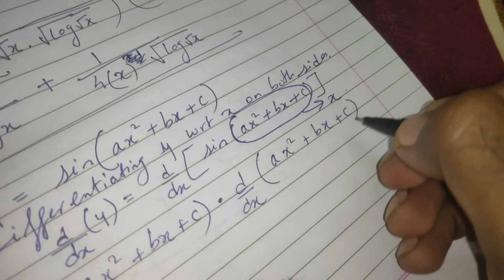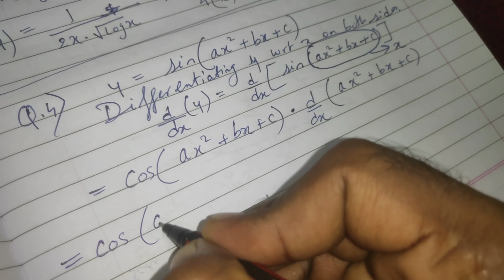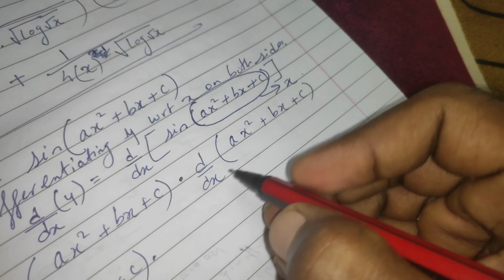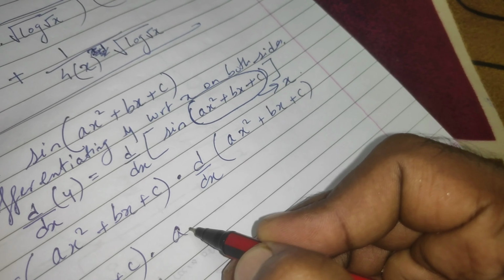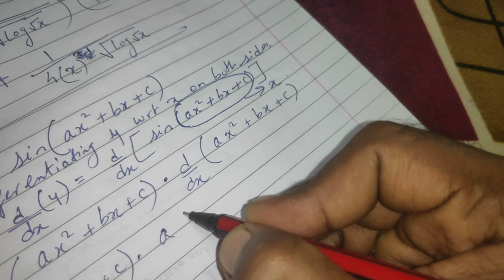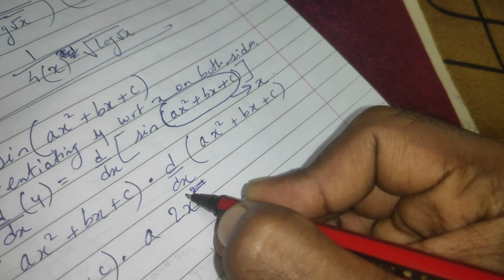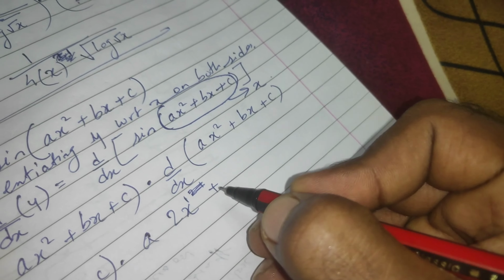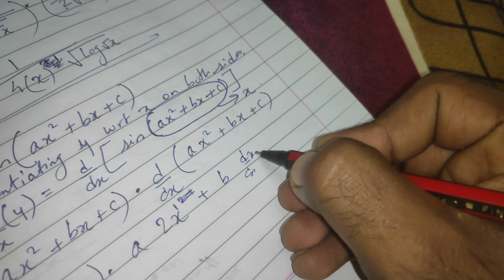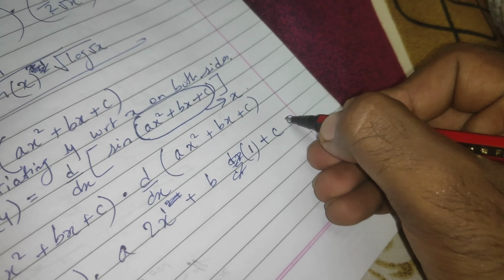Okay, so in the next step we are going to differentiate that. So first thing, cos ax square plus bx plus c as it is we have to write in the next step, into derivative of this, so derivative will go inside all three. So derivative of this, a is the constant removed outside, derivative of x raised to 2 is 2x raised to 2 minus 1 is 1. Here we have applied the formula nx raised to n minus 1. Again derivative goes inside, b is constant, it comes out, derivative of x is 1, c is constant, derivative of constant is 0, so it is 0.